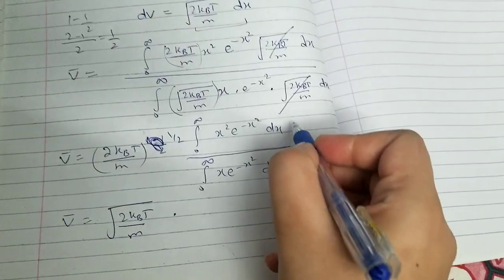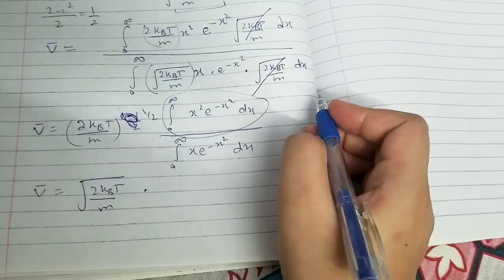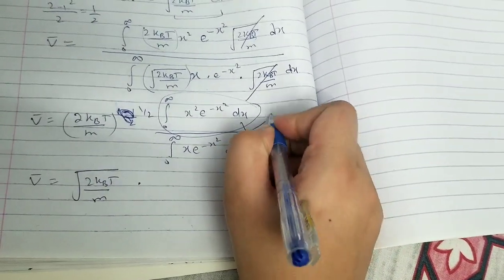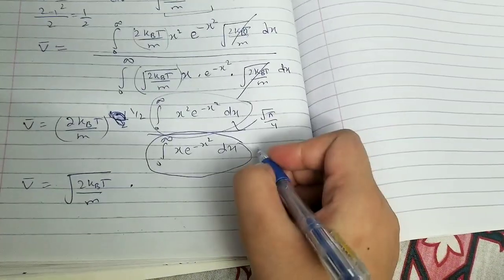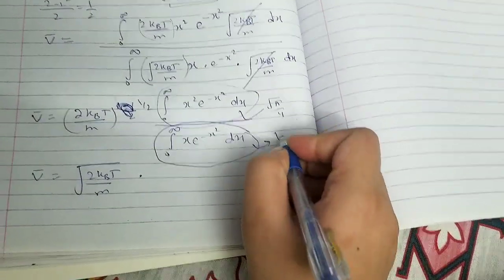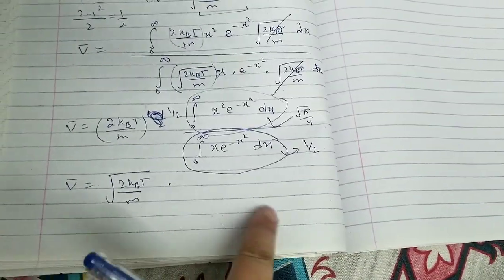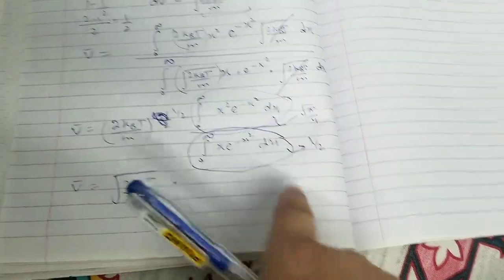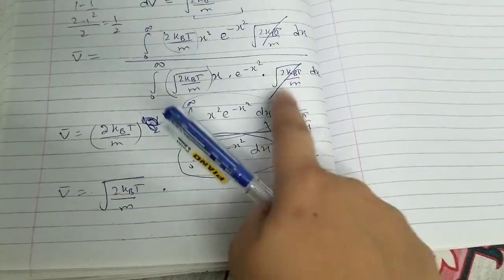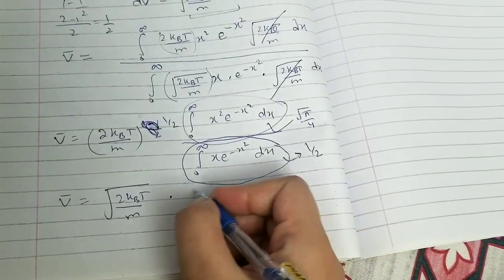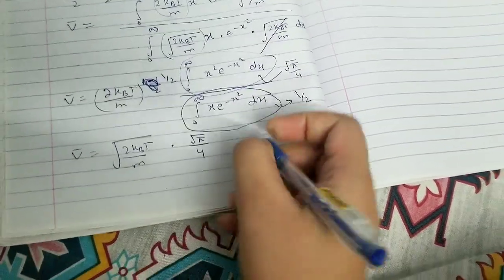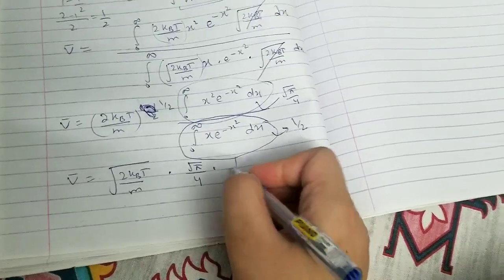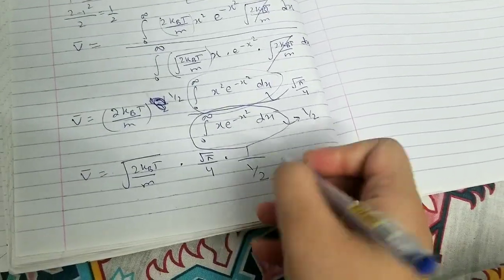Now the value of this integral is always under root pi by 4, and the value of this specific integral is always 1 by 2. You can mention separately that these integrals are standard and the values are equal to these, okay. So it's under root pi by 4 in the numerator, and 1 by 2 in denominator.